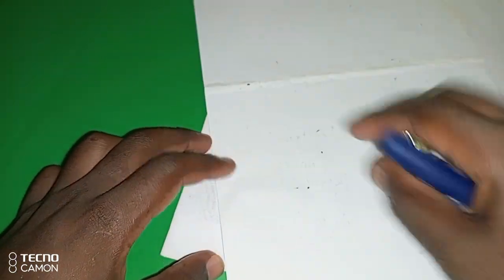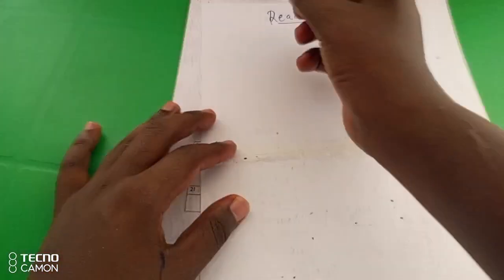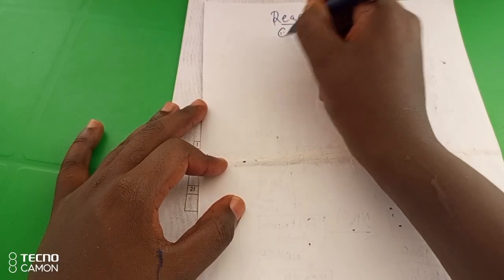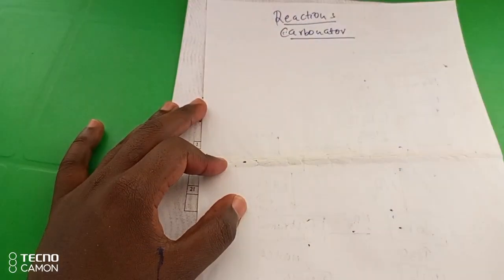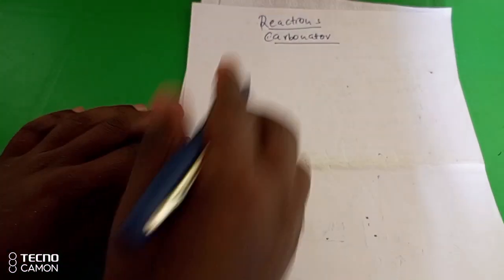So we have reactions at different chambers. Reaction at the carbonator. What happens at the carbonator?